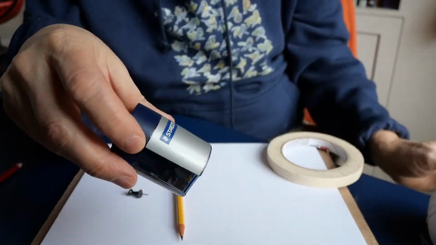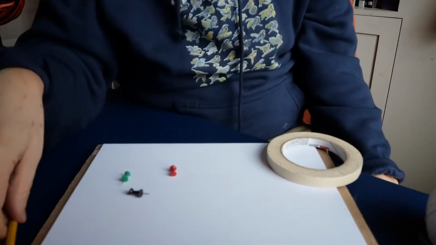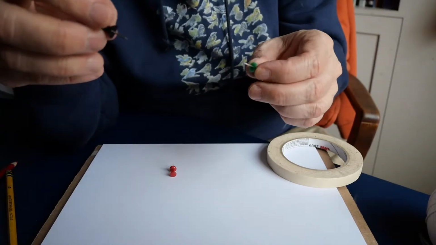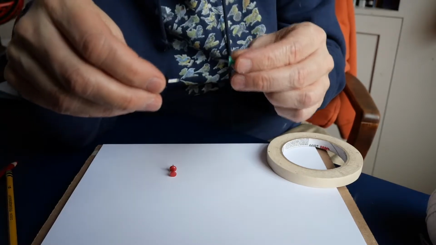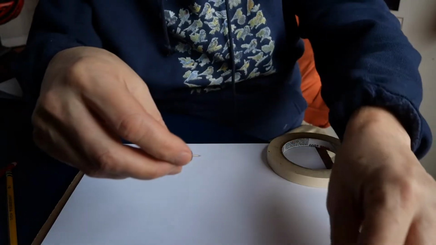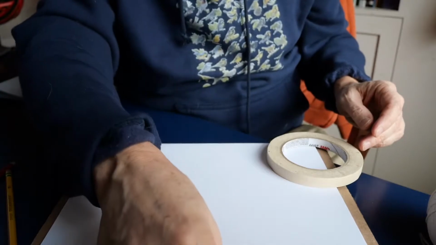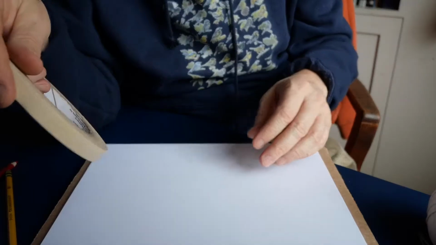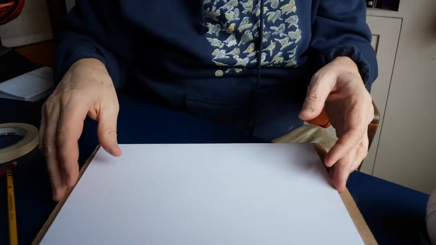Pencil sharpener might come in handy if you have the old style of pencil. You need push pins, not thumbtacks, but push pins, because we use these to draw the ellipse. I have 3 here, but really you just need to have 2 on hand. Good to have an extra. Then I have a little bit of tape. You can use tape to tape your paper down onto the cardboard that I have here.